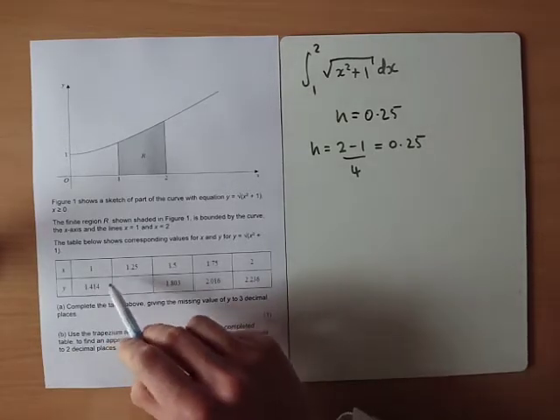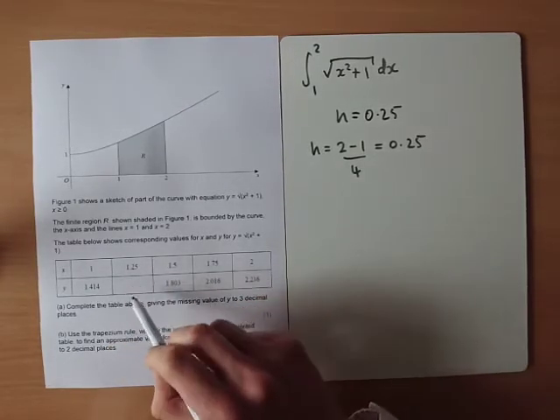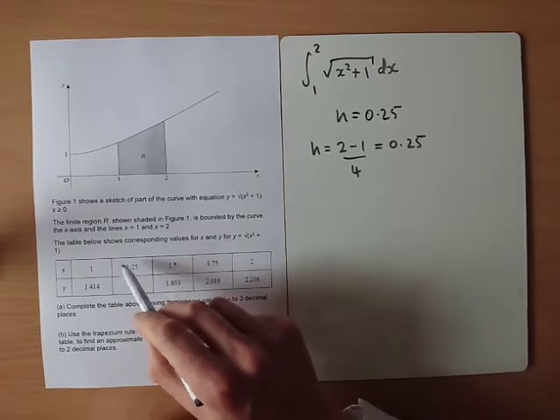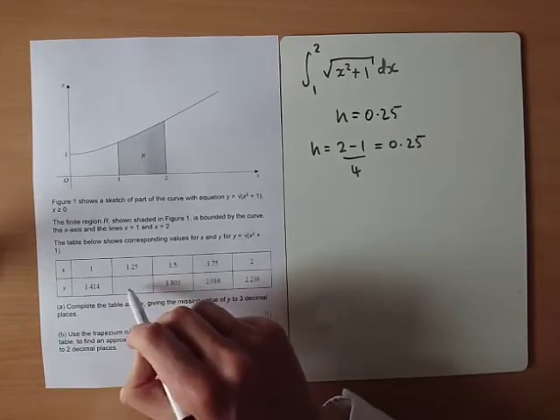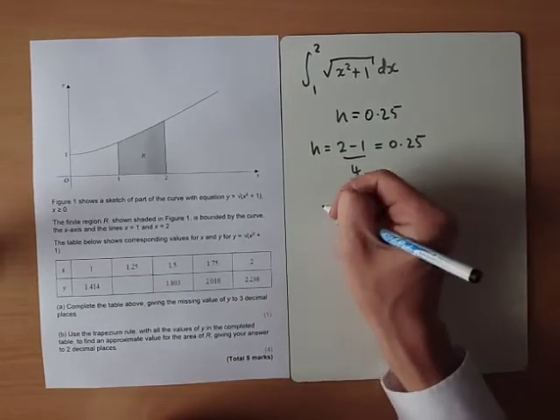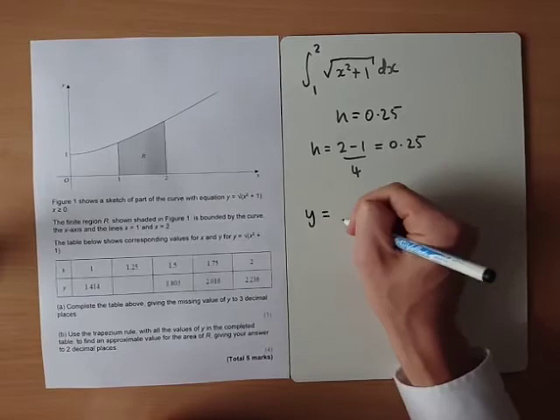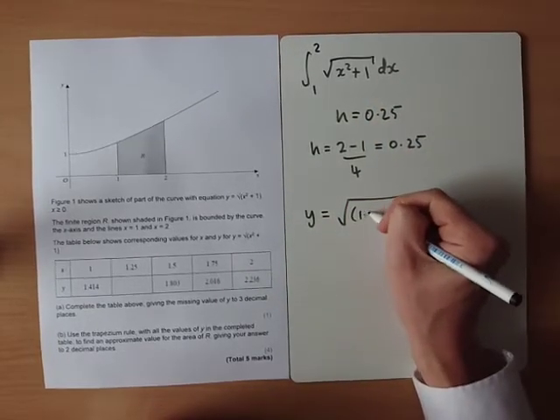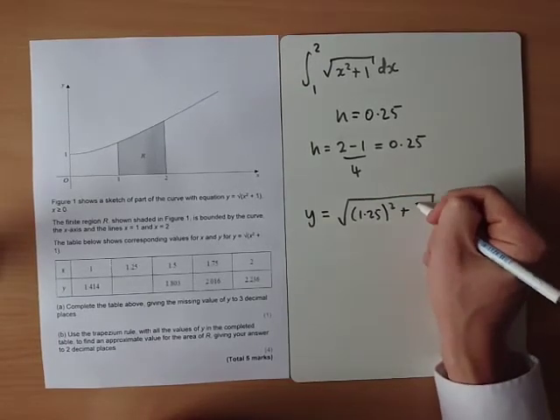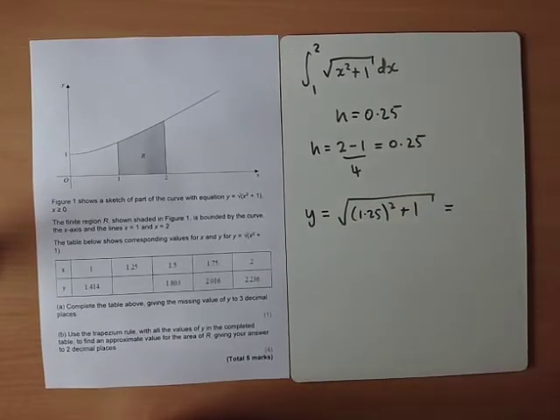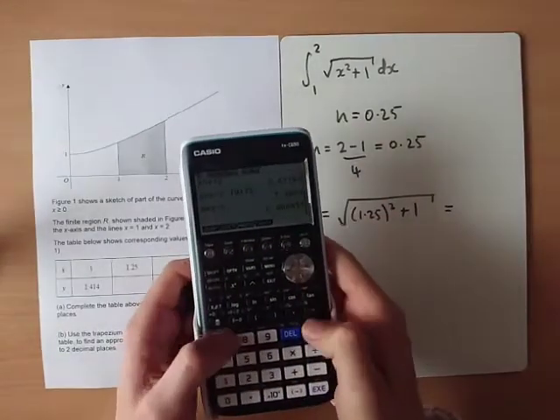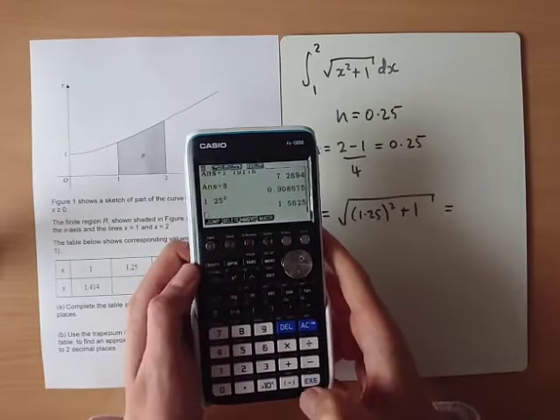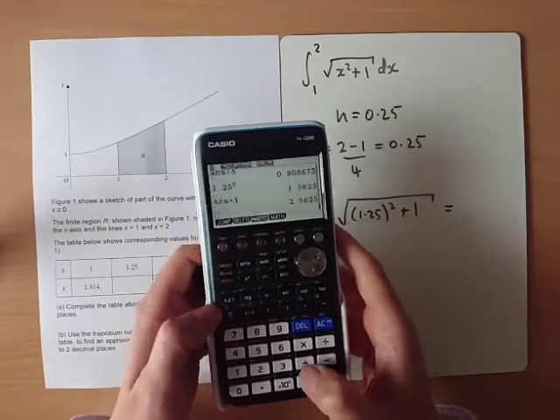We could set it up as the table function on the calculator, but all you need to do now is say, if x is 1.25, what's our y value? And they're basically giving you a mark there. So y would equal the square root, the function that we're using is this: 1.25 squared plus 1. Let me just work that out. 1.25 squared plus 1, and then square root.